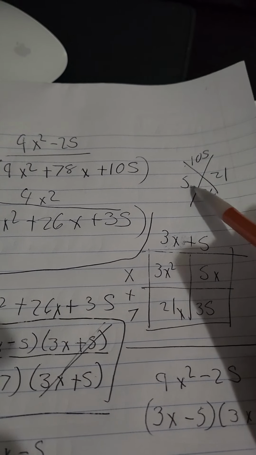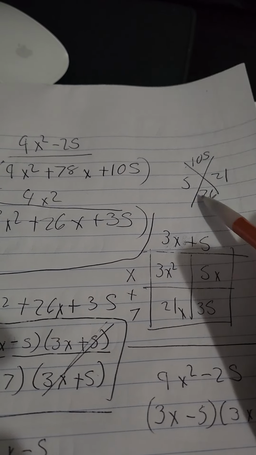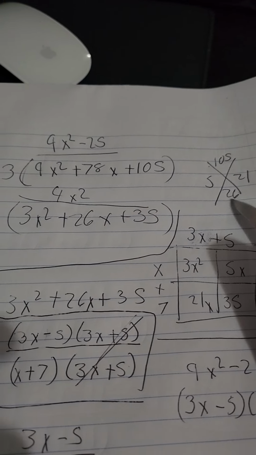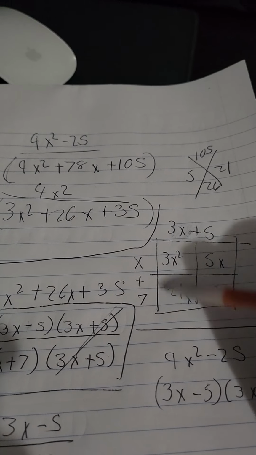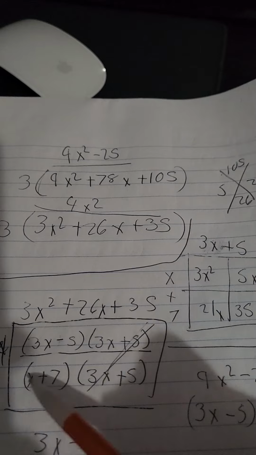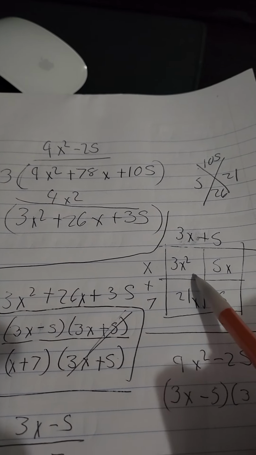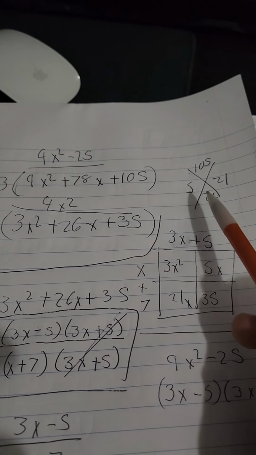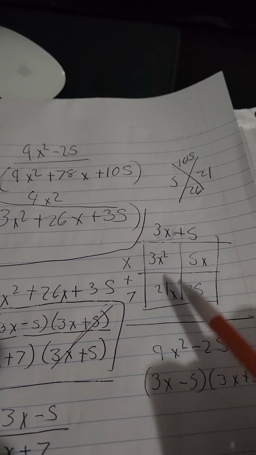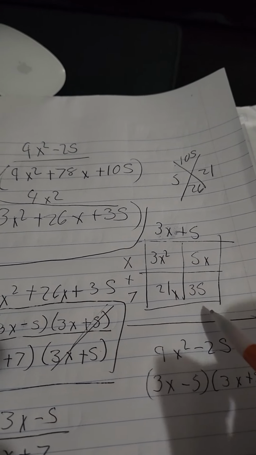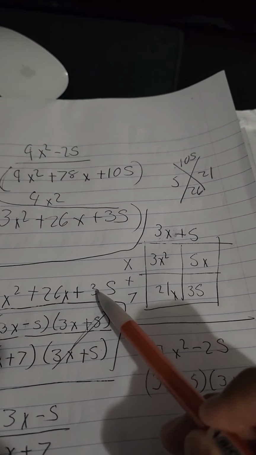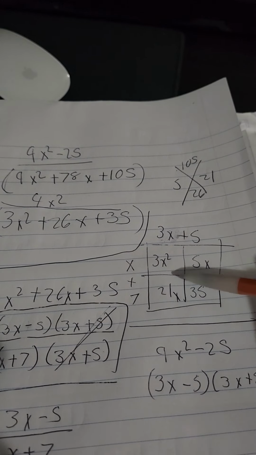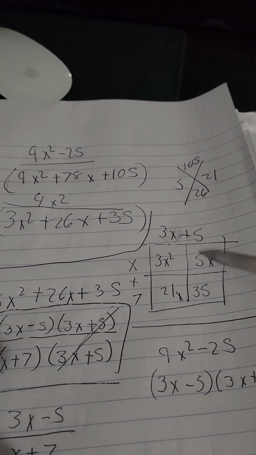This multiplies to this number, and this adds to this number, right? Then you could make this like square thing, where you move this number to the first slot, and then you bring the 5 and the 21, and then you just add an x to those ones, and then the 35 comes from this number. And then you find similarities in these ones.